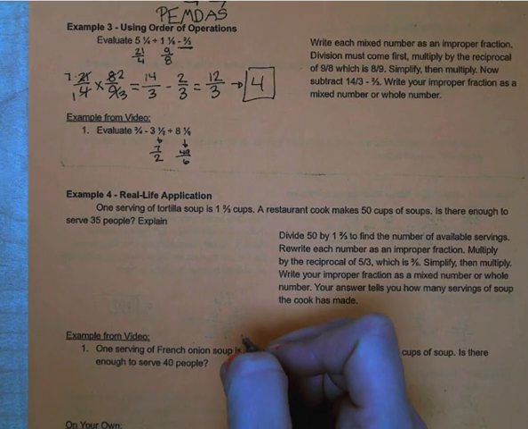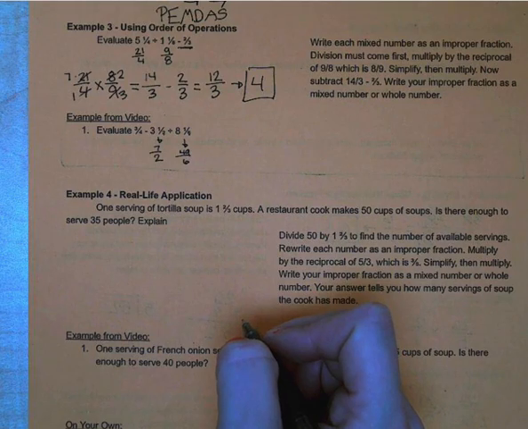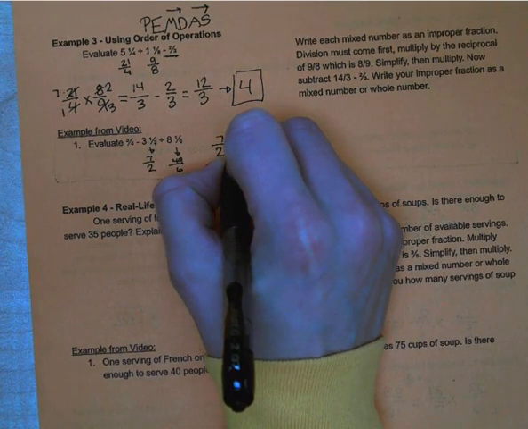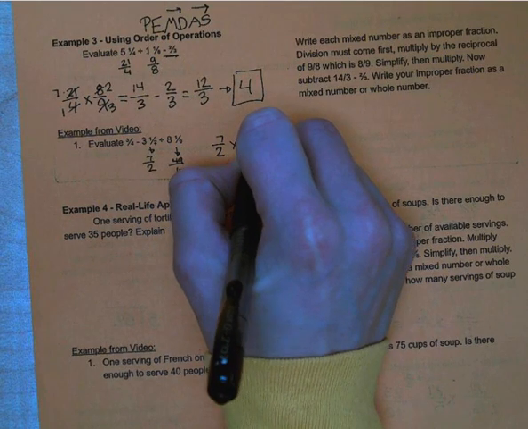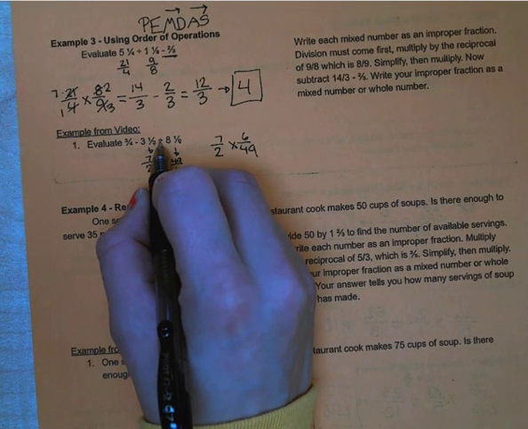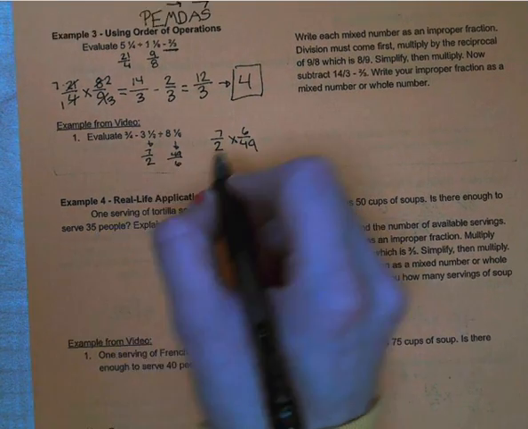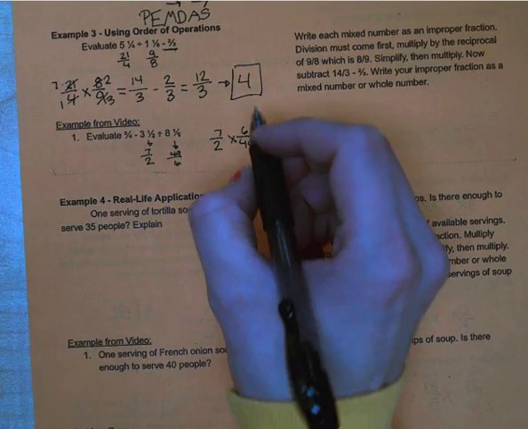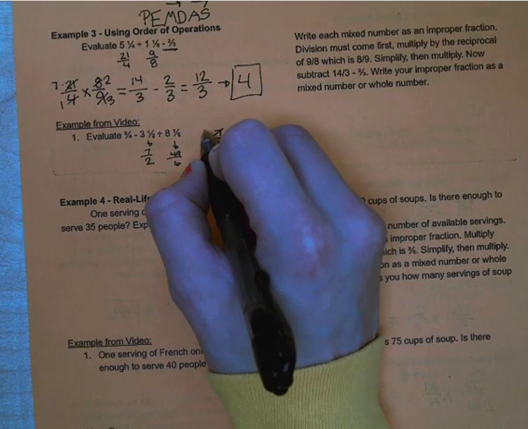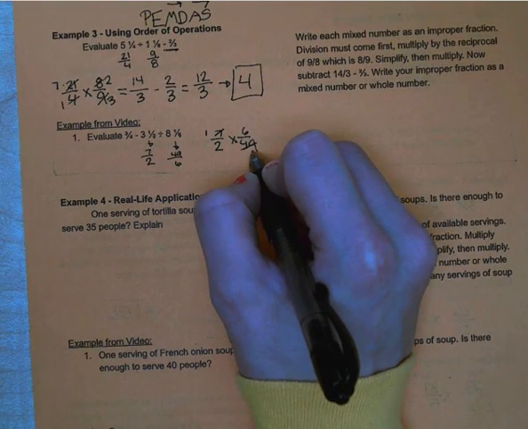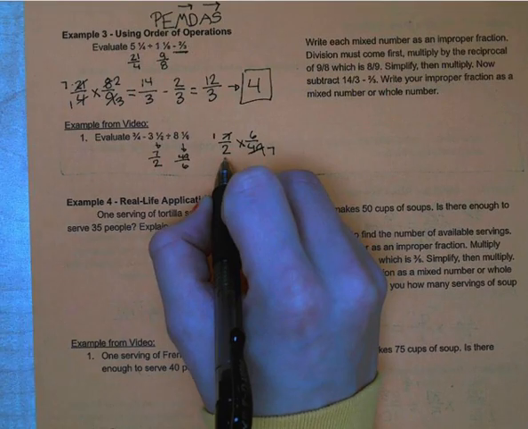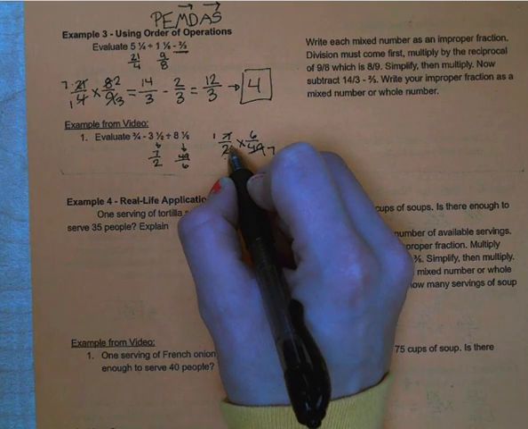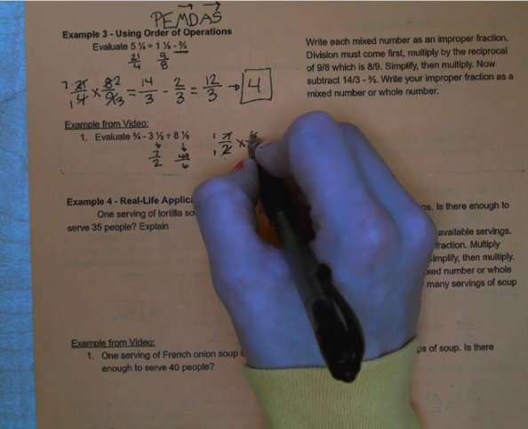All right, according to our order of operations, we must divide first. So we have 7 halves times 6 over 49, because we have to change our division sign to multiplication and invert our second fraction. When we look diagonally, we can simplify 7 and 49 by dividing by 7. 7 divided by 7 is 1, and 49 divided by 7 is 7. We can also simplify 2 and 6 by dividing by 2. 2 divided by 2 is 1. 6 divided by 2 is 3.